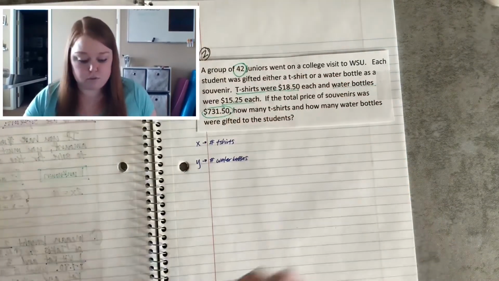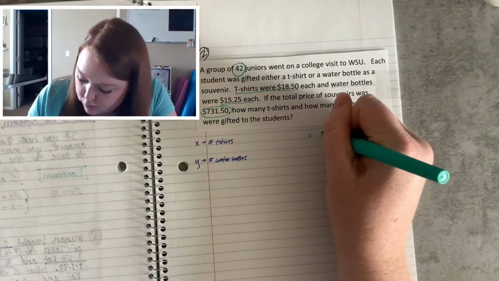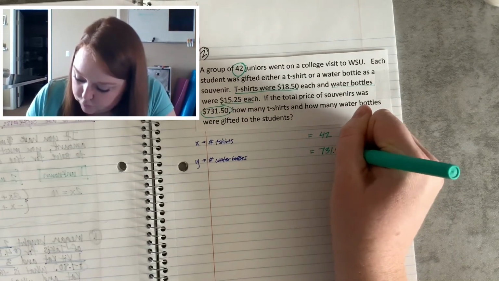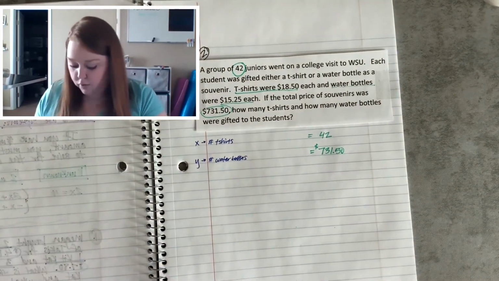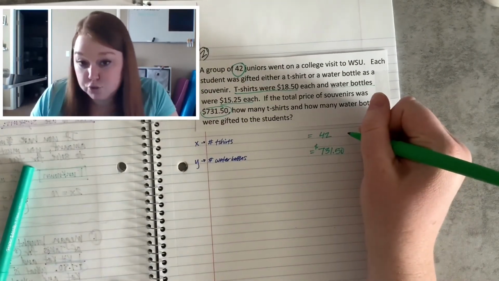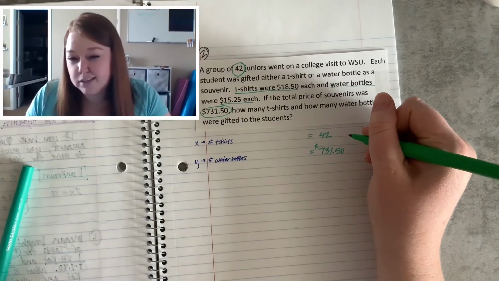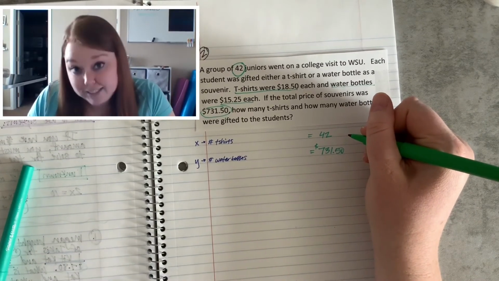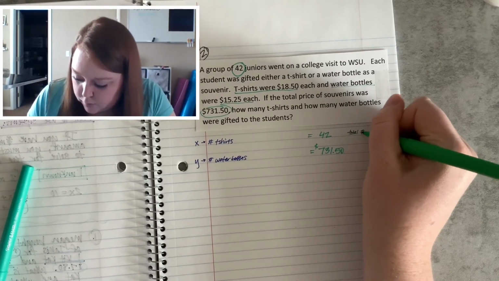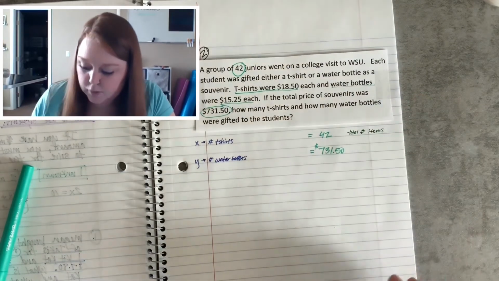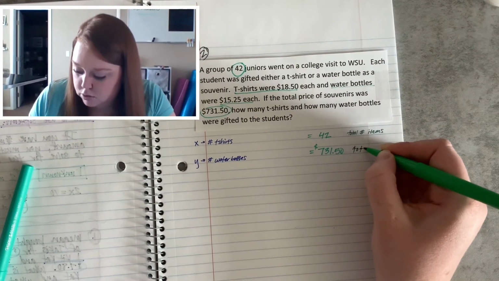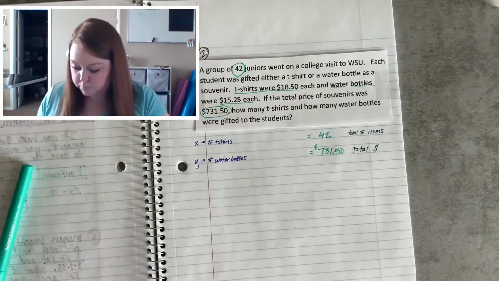Okay, so our 2 totals are going to be the 42 and the $731.50. Okay, now what are those totals of though? The 42 is how many students were on the trip, but in this case, it's also the amount of items that were given. So I'm going to say total number of items. Okay. And $731.50 was like the total cost. So I'm just going to do a $ sign once again.